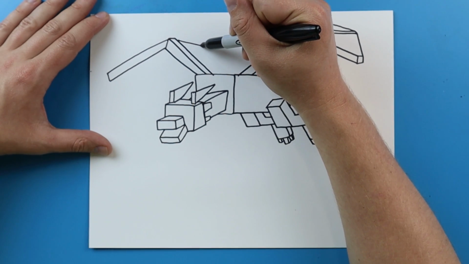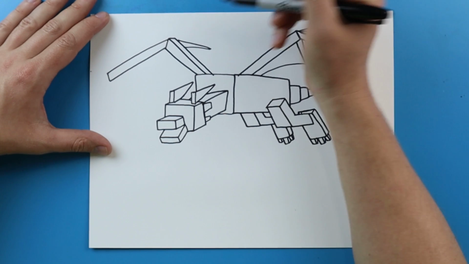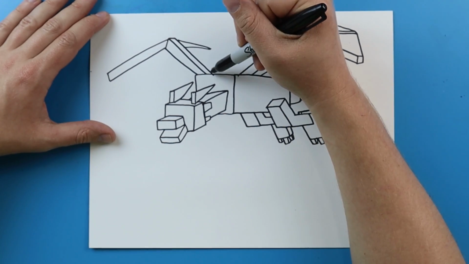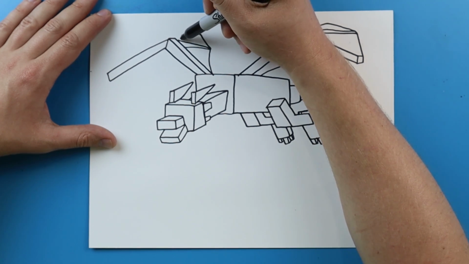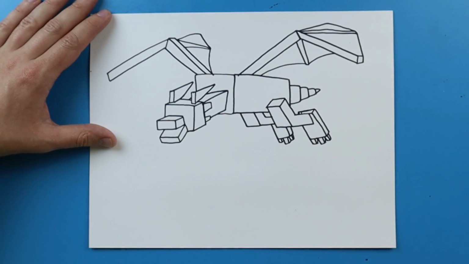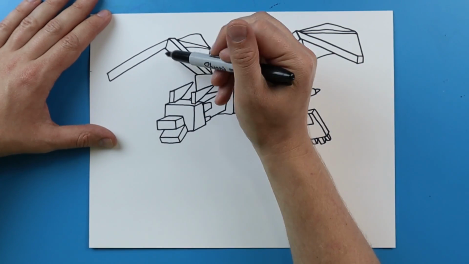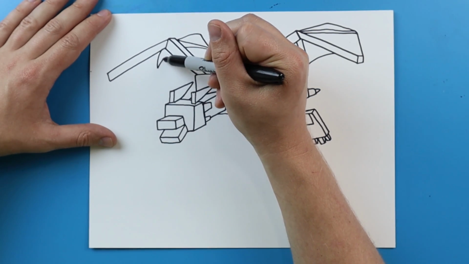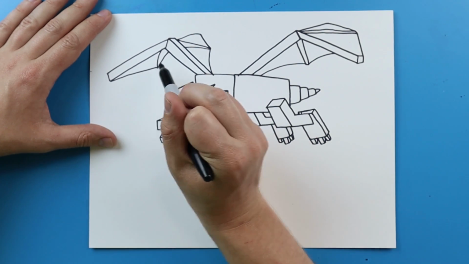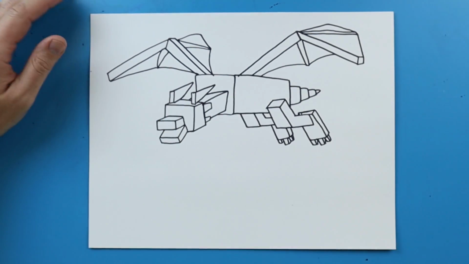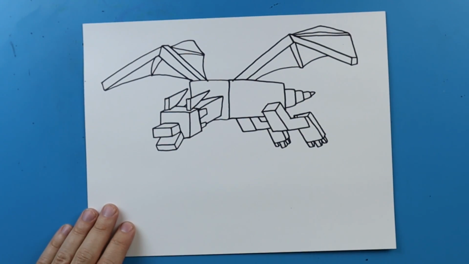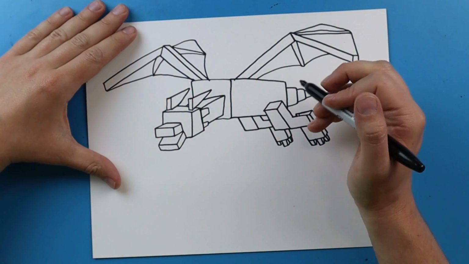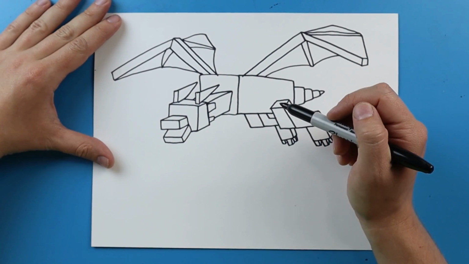Then right here, I'm going to add a little kind of pointy, kind of triangle shaped line. And then I'm just going to kind of connect it with a curve. I'm going to make one more that kind of curves up and then comes back. Then right here, I'm just going to add one more kind of little triangle shape, a little bit of a curve, and then I'm just going to connect it here and then connect it right there. So now we have kind of like our basic shape of our Minecraft Rodan.